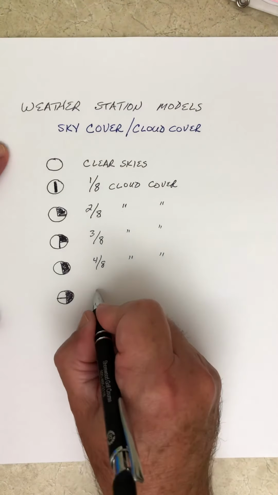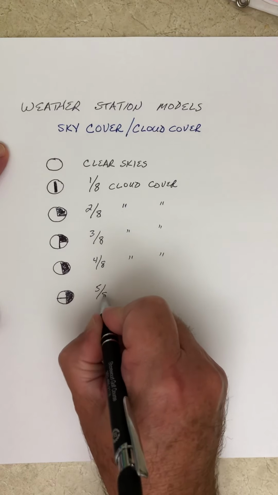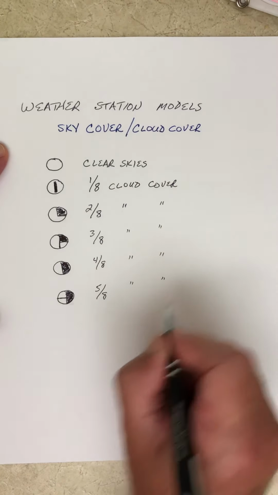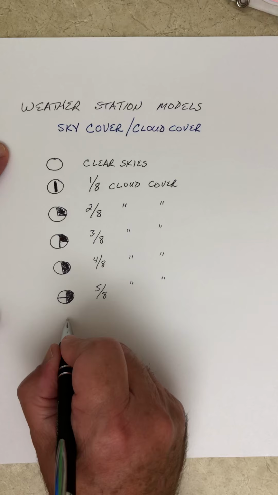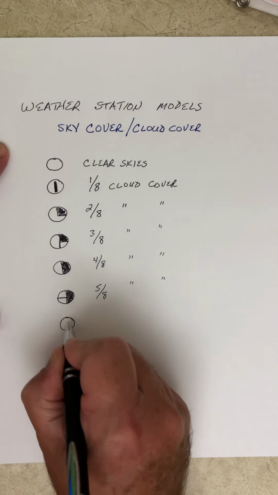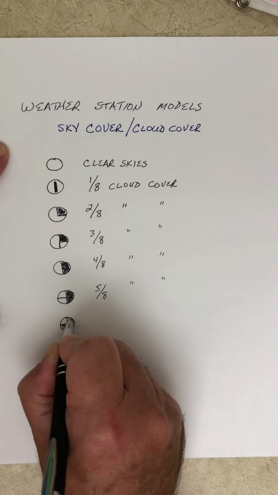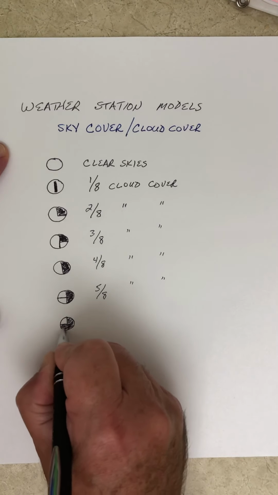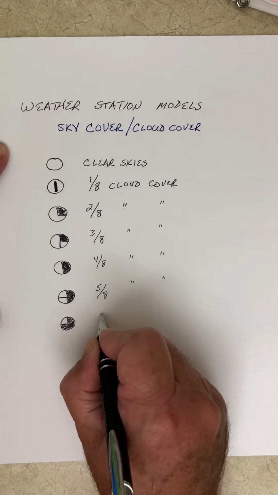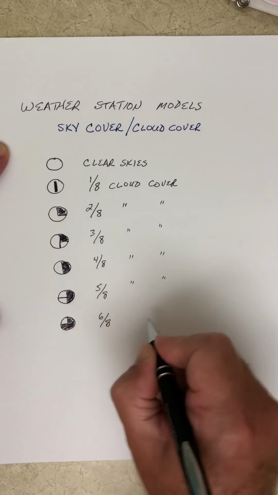And so that's going to represent 5/8 cloud cover. 6/8, 3/4. Again, you can probably guess what that's going to look like. 3/4 of the circle is going to be filled in, and that'll represent 6/8 cloud cover.